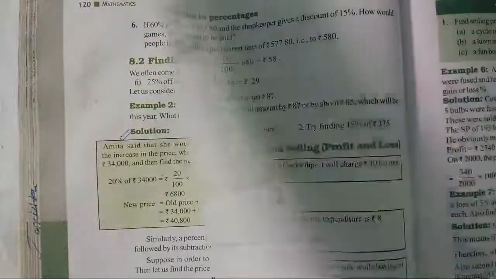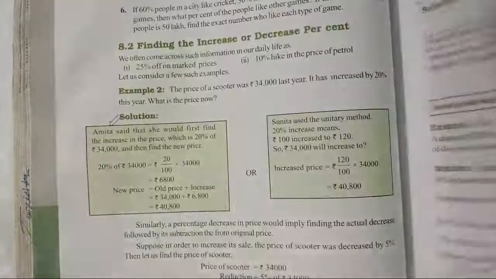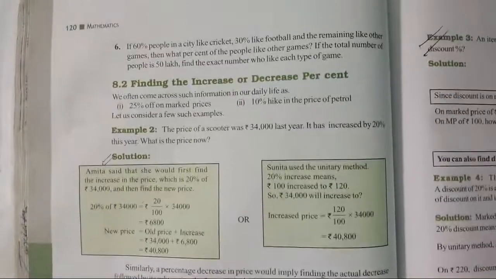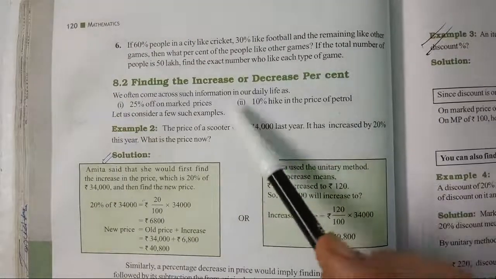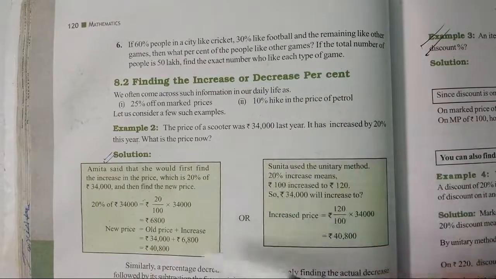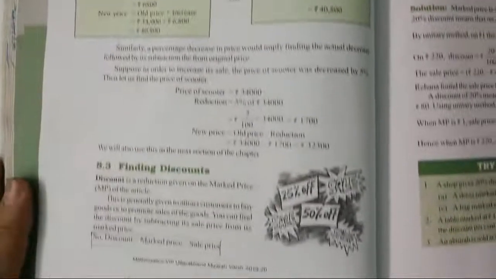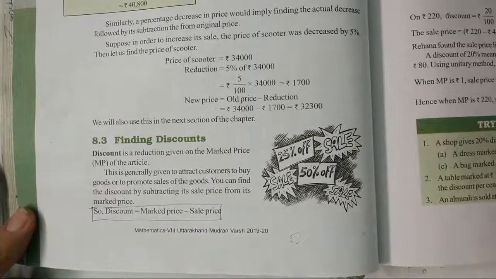2 of chapter 8, and in this we will study estimation in percentage. And in this topic there are few things which will be covered related to percent. Finding how you find the increase or decrease in percent, and there is explanation given here, but during the exercise you will understand how you find the increase and decrease.